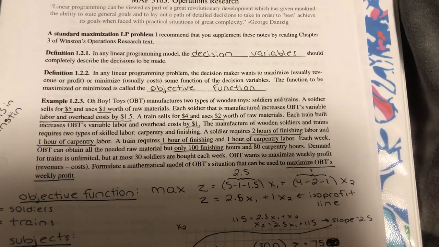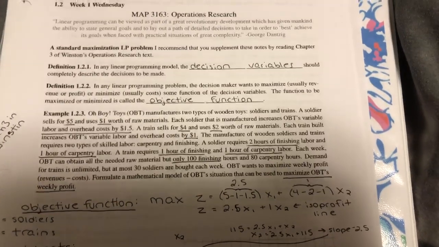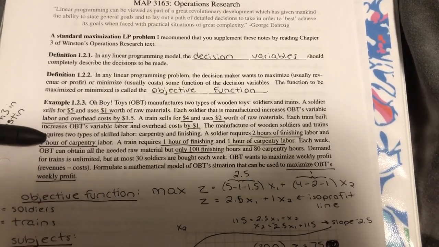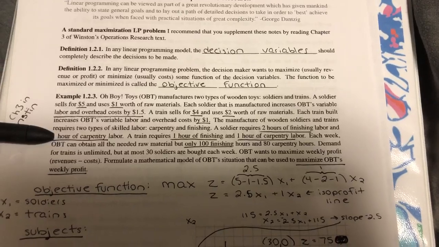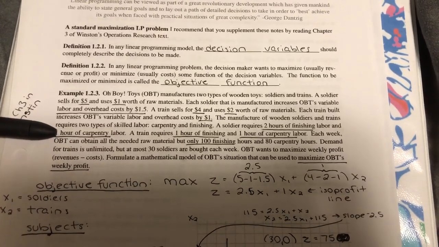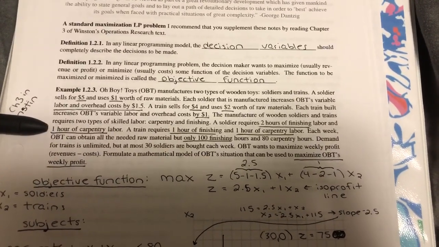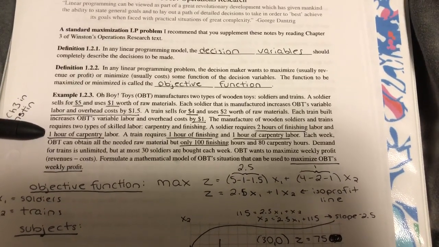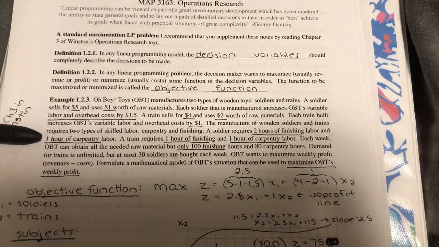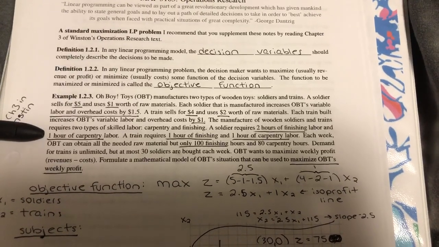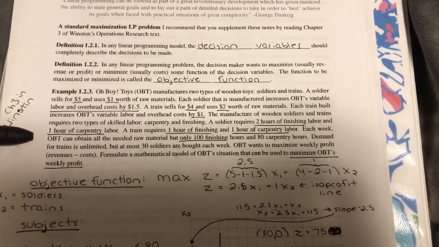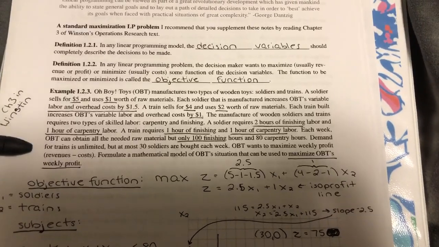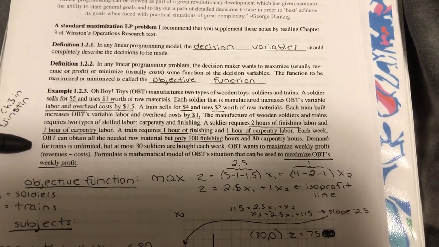The manufacture of wooden soldiers and trains requires two types of skilled labor, carpentry and finishing. A soldier requires 2 hours of finishing labor and 1 hour of carpentry labor. A train requires 1 hour of finishing and 1 hour of carpentry labor. Each week, OBT can obtain all the raw materials needed, but only 100 finishing hours and 80 carpentry hours.